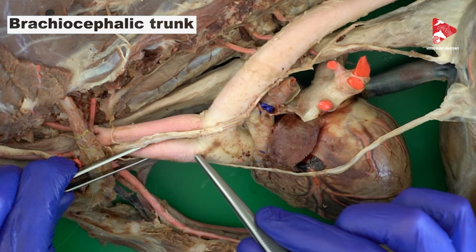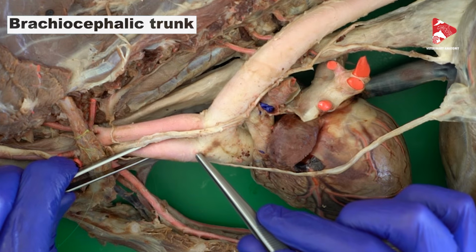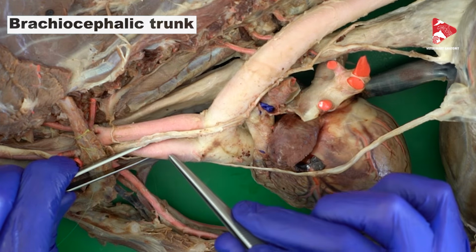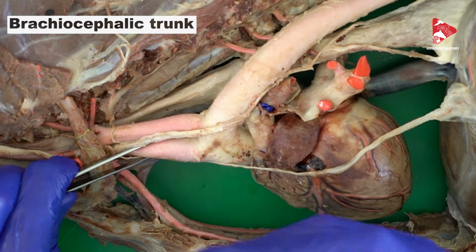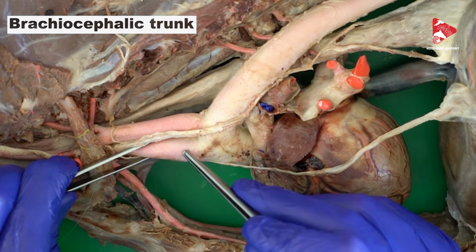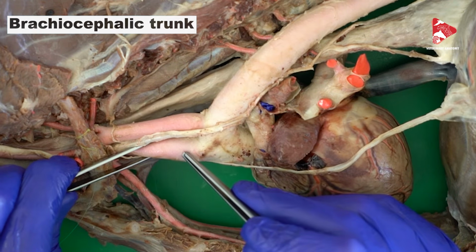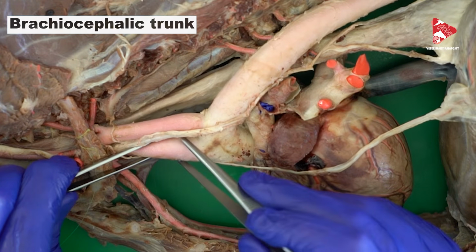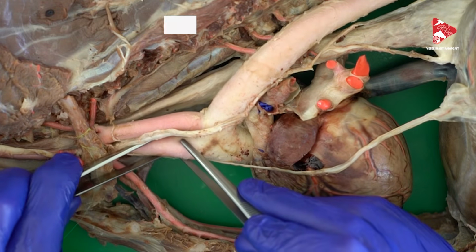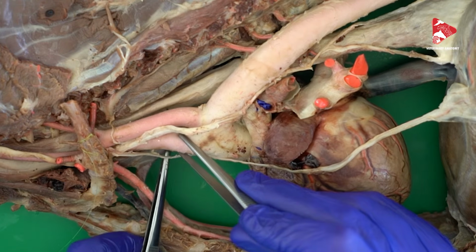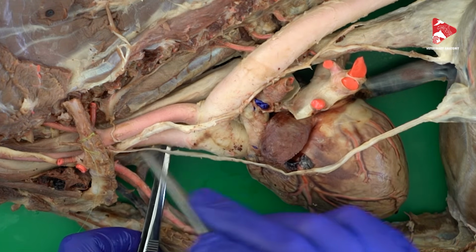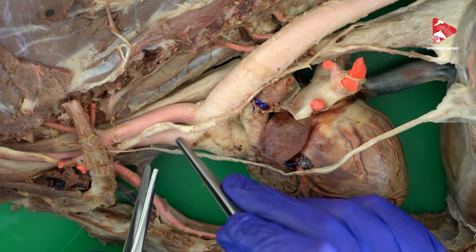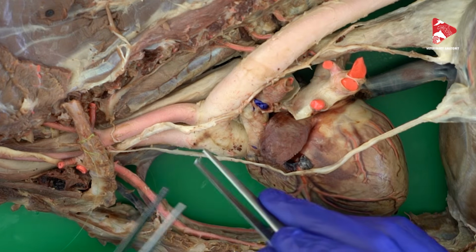From the name, brachium means forelimb, cephalic means head, so this artery is responsible for supplying the forelimbs and the neck and head. Brachiocephalic trunk. We will talk about the branches of the brachiocephalic trunk later.